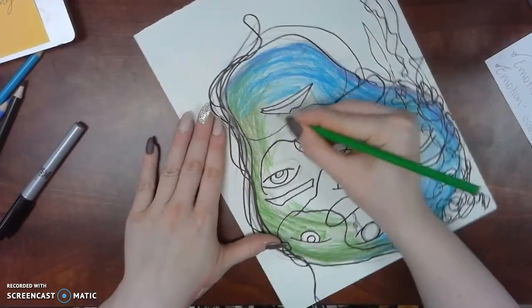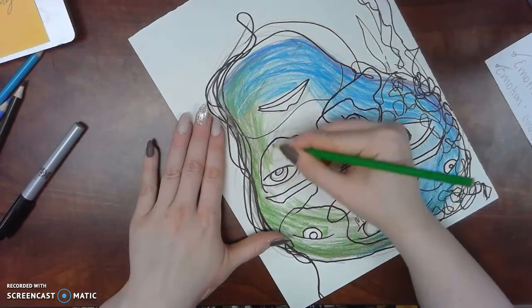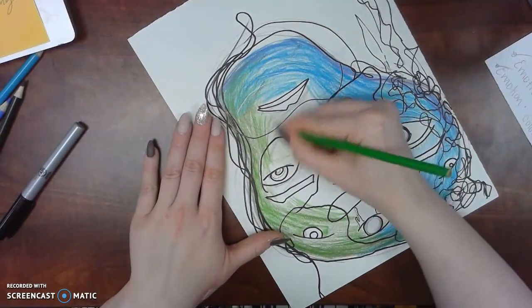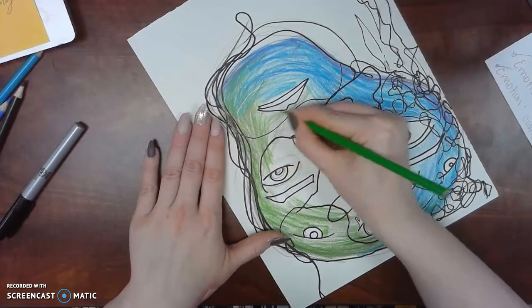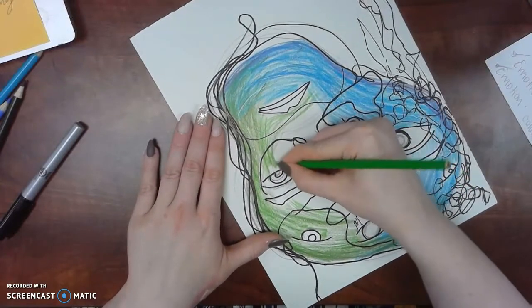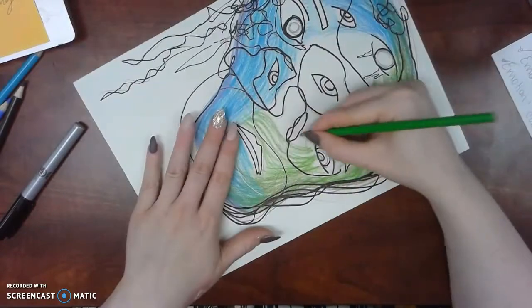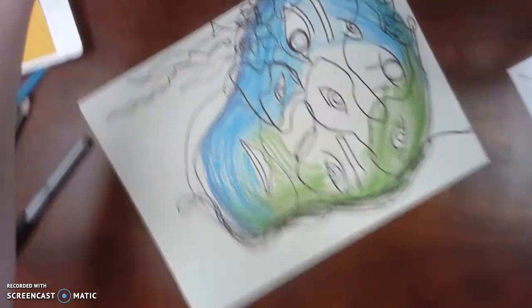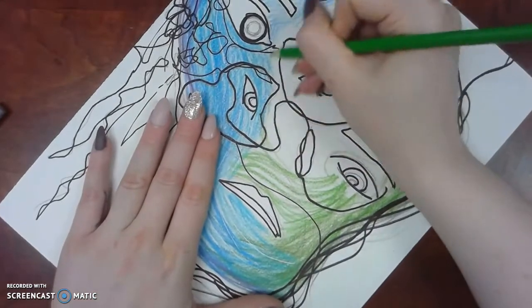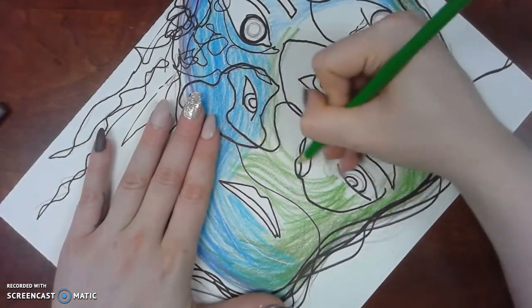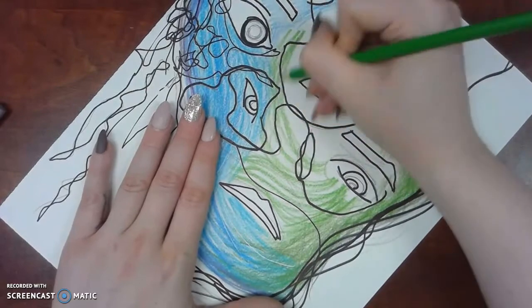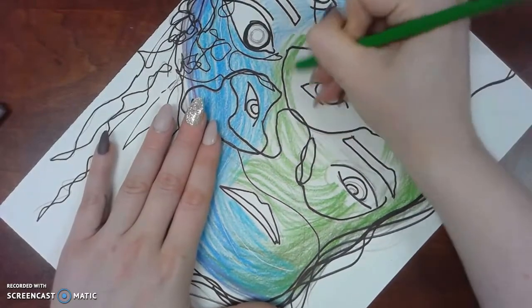Even around the mouth here, I kind of have to cut through the mouth to continue my curve. So instead, I'm just going to change the direction, keep going with that curve. You're going to notice that there's some white spots in my curve right now. That's okay. I will come in with another shade of green in just a moment to fill that in.